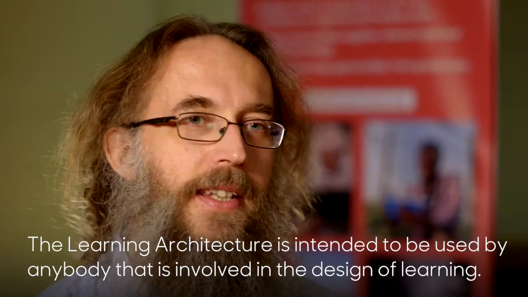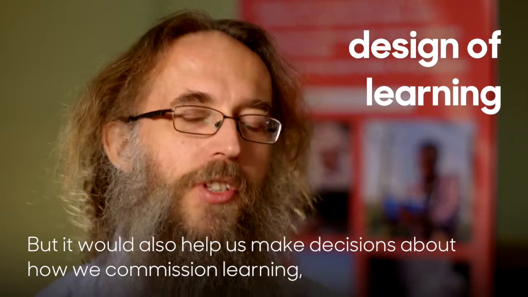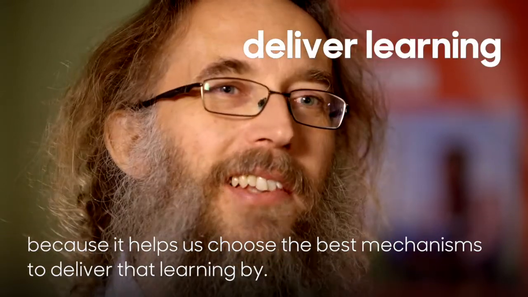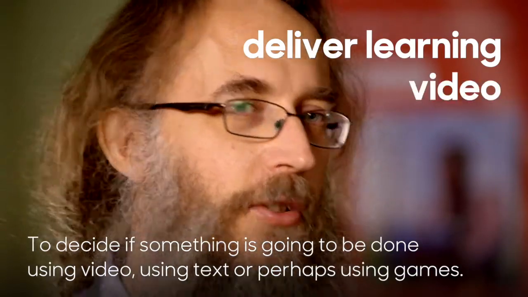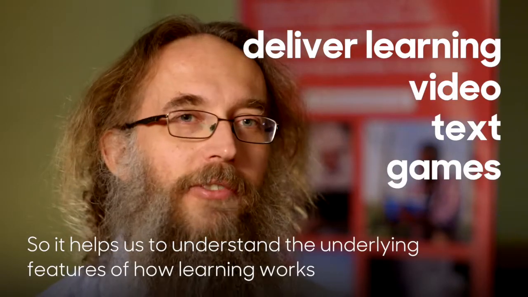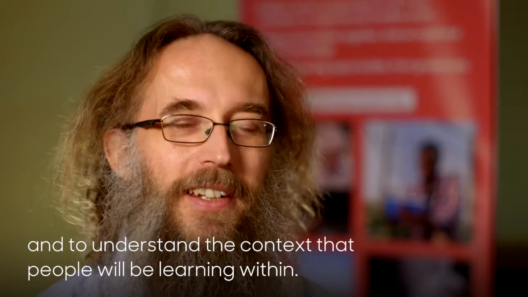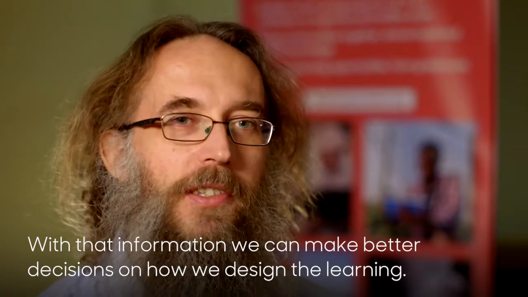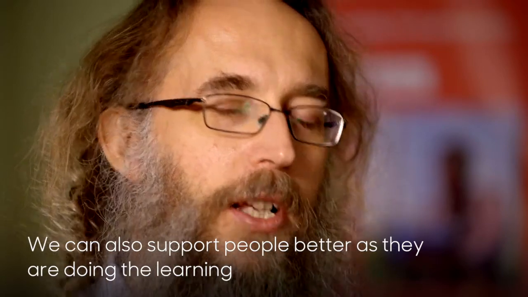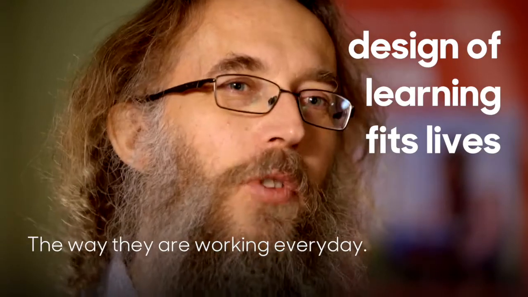The learning architecture is intended to be used by anybody that's involved in the design of learning, but it will also help us make decisions about how we commission learning, because it helps us choose the best mechanism to deliver that learning, to decide if something is going to be done using video, using text, or perhaps using games. So it helps us to understand the underlying features of how learning works and to understand the context that people will be learning within. And with that information, we can make better decisions on how we design the learning. And we can also support people better as they're doing the learning by ensuring that what we design fits very well into their everyday reality, the way they are working every day.